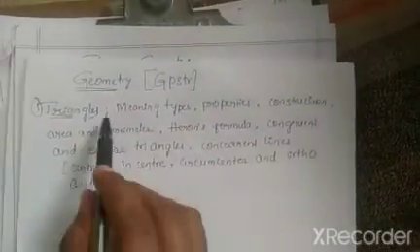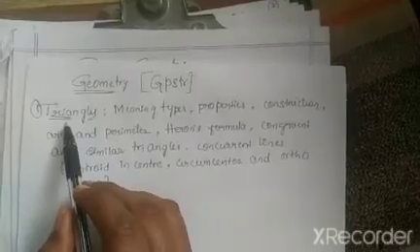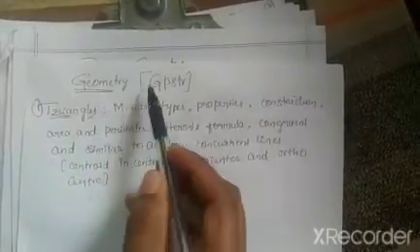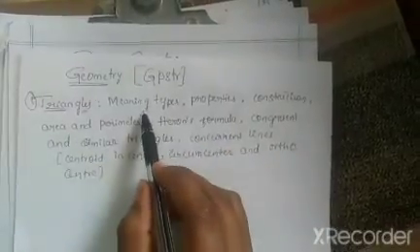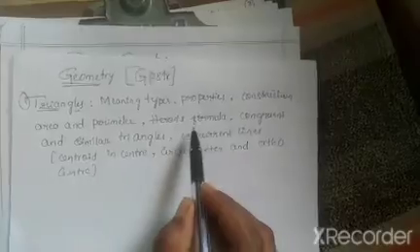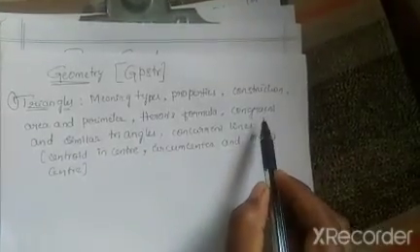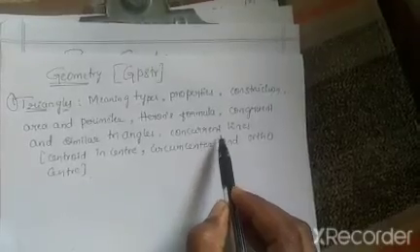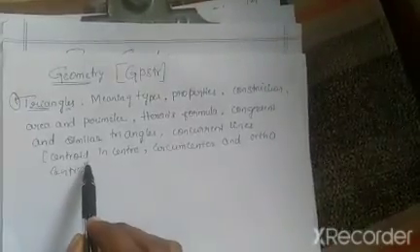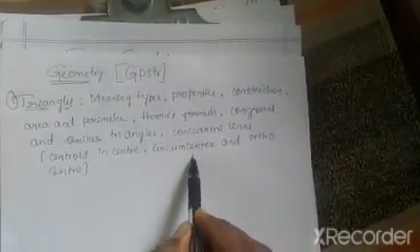Good morning. This is the first chapter, Triangles, in the Geometry syllabus of GPSTR. Here they are mentioned: meaning, type, properties, construction, area and perimeter, Heron's formula, congruent and similar triangles, concurrent lines, centroid, incenter, circumcenter and orthocenter. First I will tell some basic concepts.